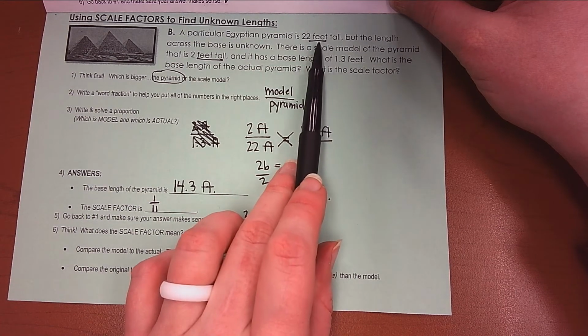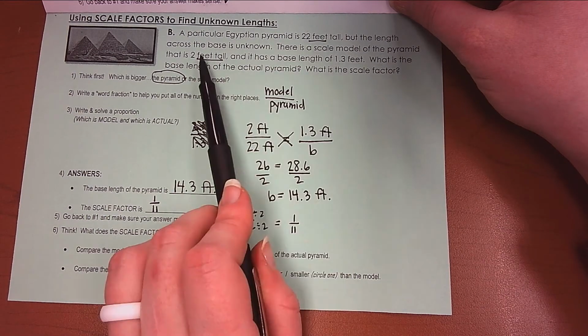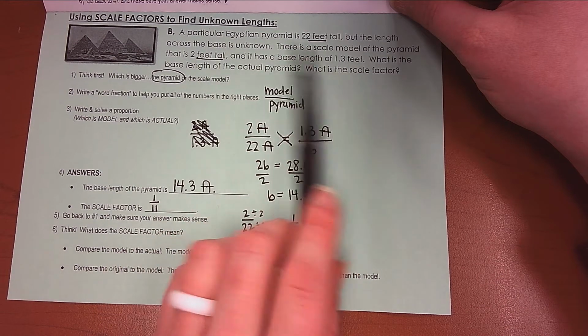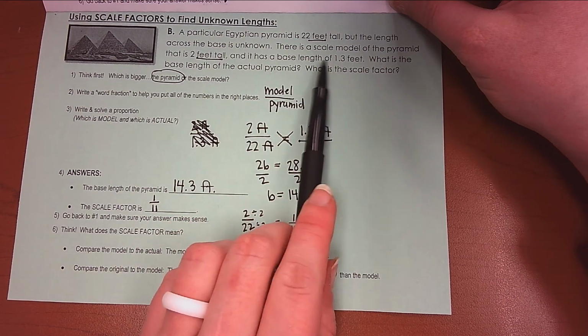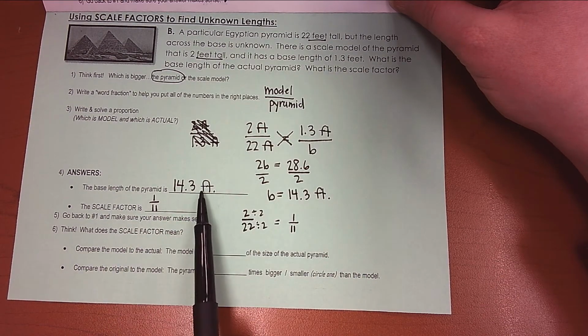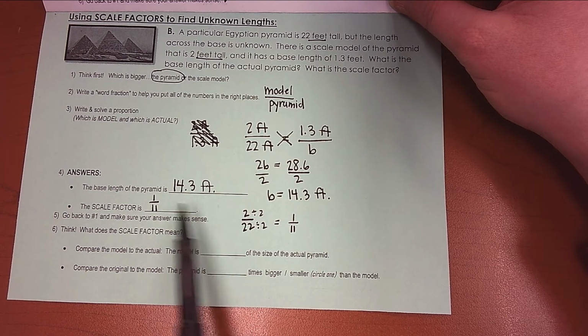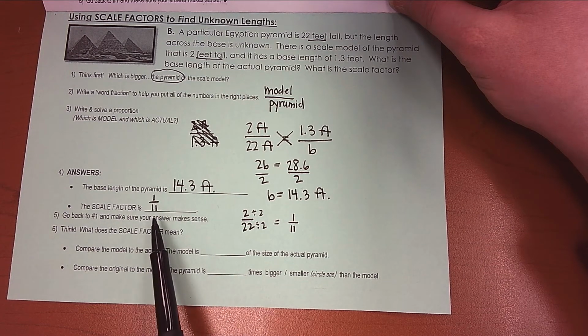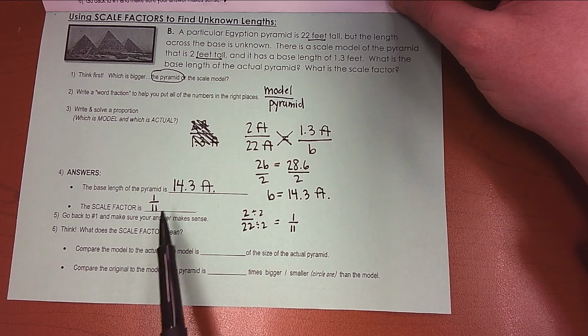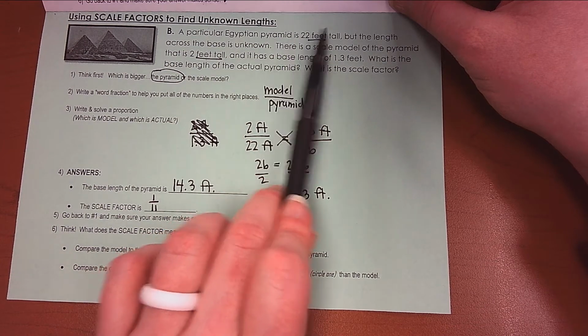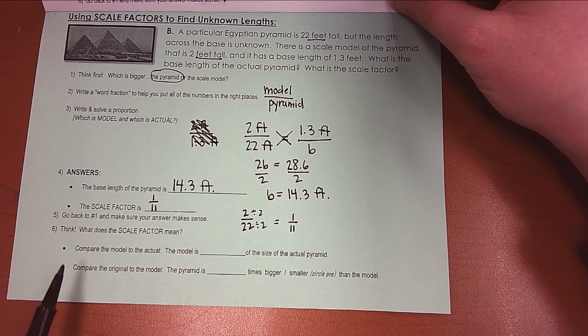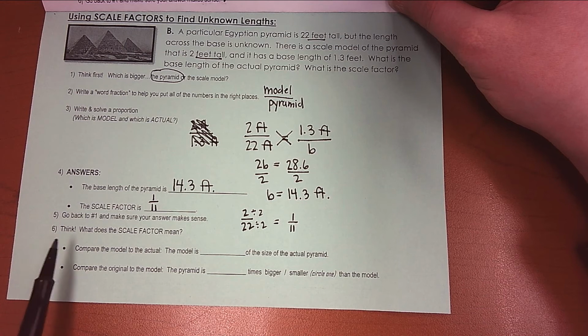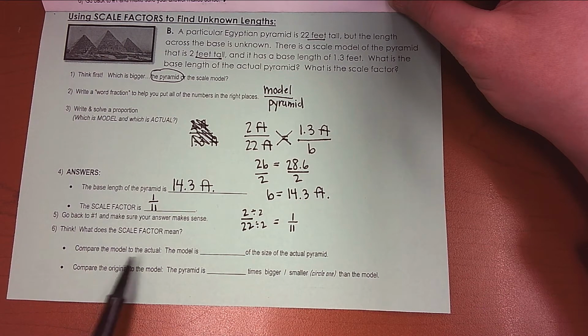Does this answer make sense? Well, it's taller than it is at the base. 2 feet is taller than 1 3/10. 22 is taller than 14 3/10. It seems reasonable. Our scale factor seems about right. 2 feet is 1/11 of 22, so that seems right. And then think, what does scale factor mean? Compare the model to the actual.